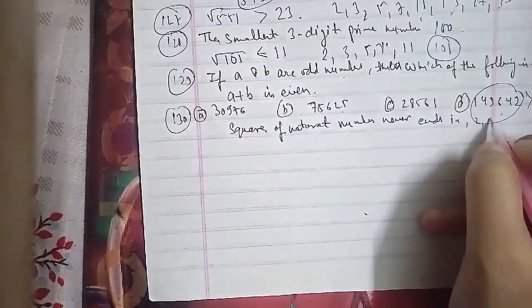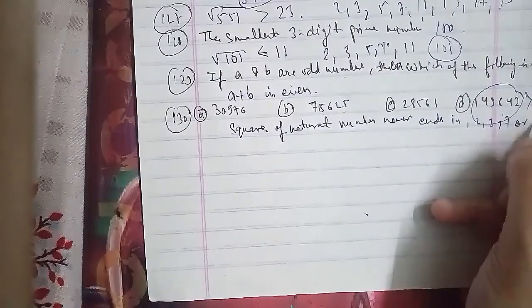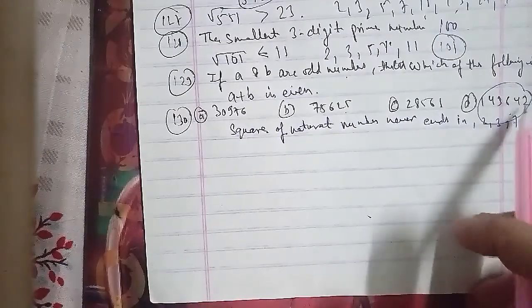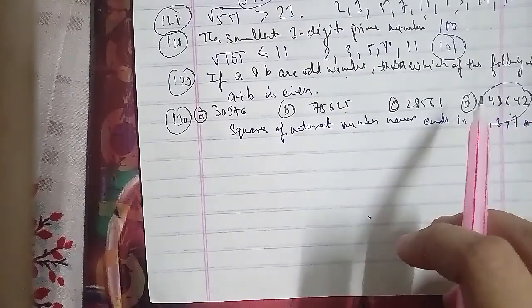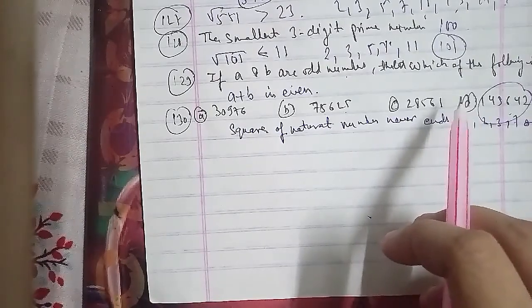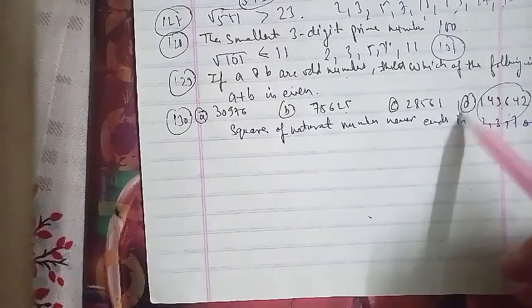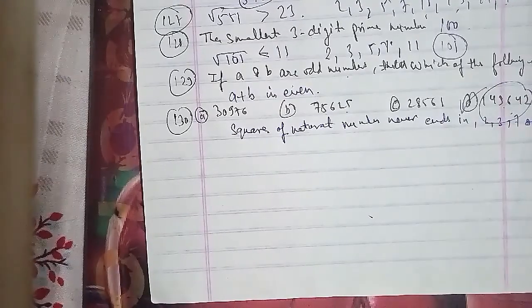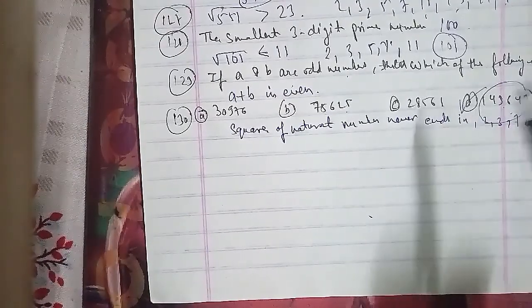So now we'll go ahead with the other one. That cannot be possible, so option D will be the right answer for this question, because they asked which one of the following cannot be the square of a natural number, and the answer is 143642, because natural number squares cannot end with 2, 3, 7 or 8 here.